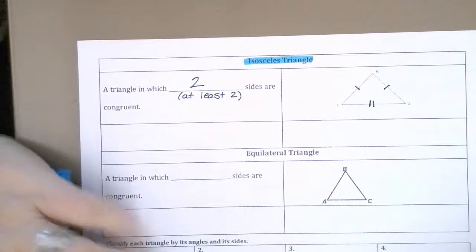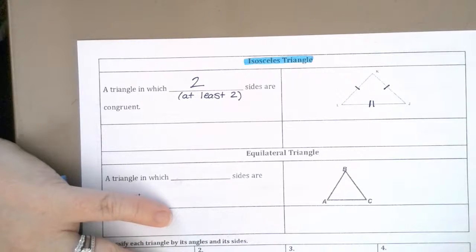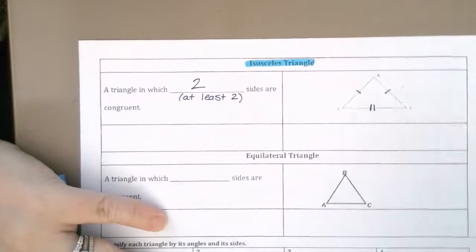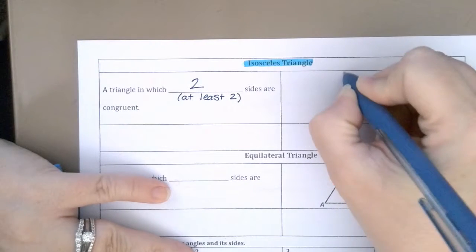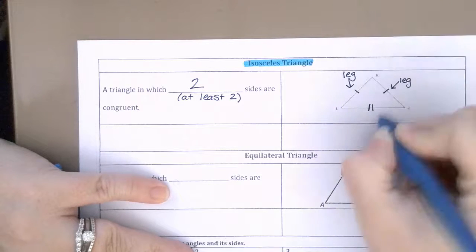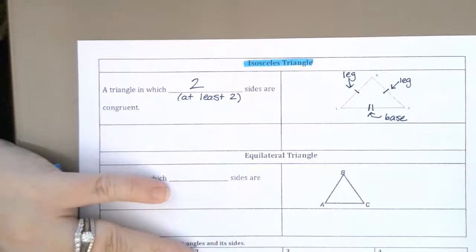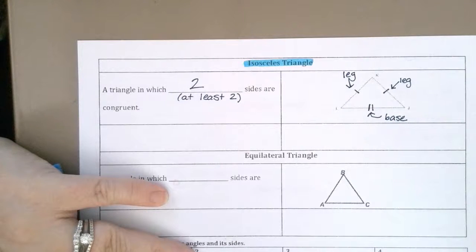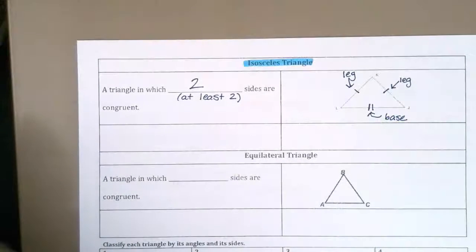Now all three sides could be equal, and that's still technically isosceles, but at least two of the sides need to be equal. When you have an isosceles triangle, these are called legs, and this would be called your base. The two legs include a vertex. We're all good there. Yeah?